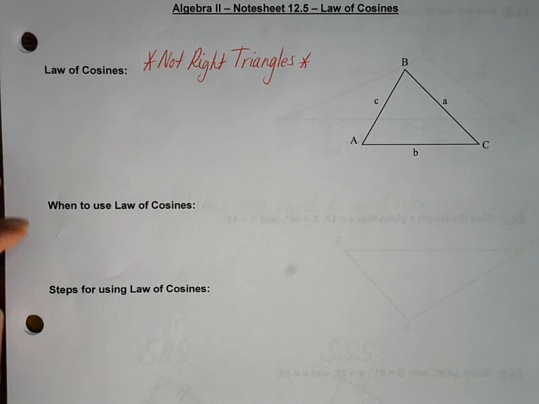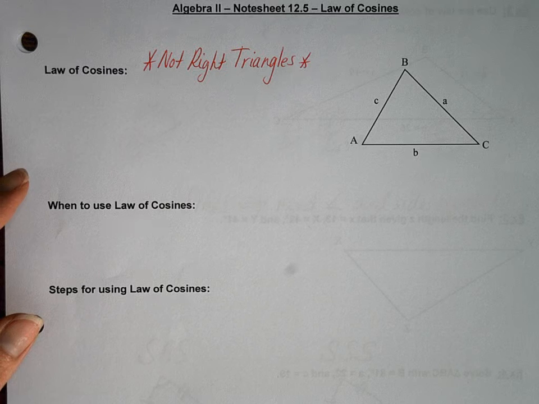Okay, now law of cosines looks like this. It's a little bit messier than the law of sines.